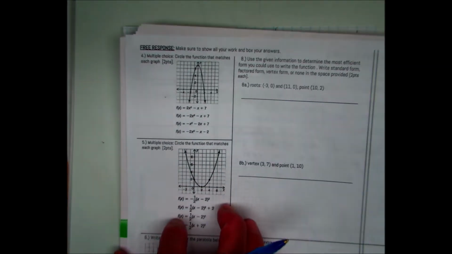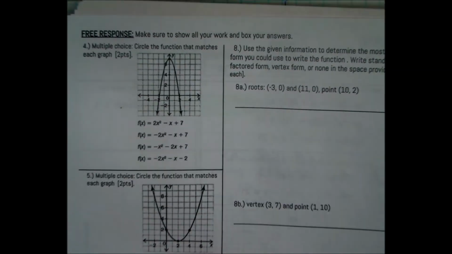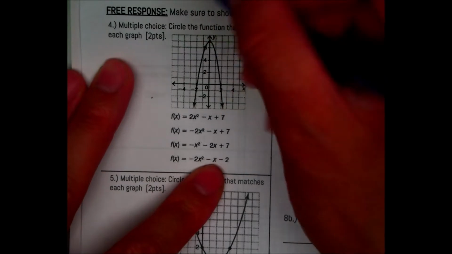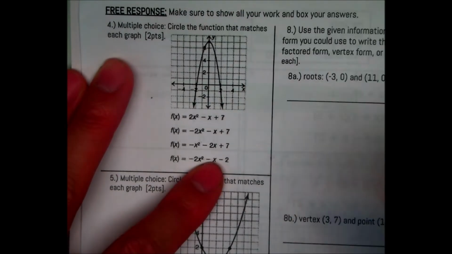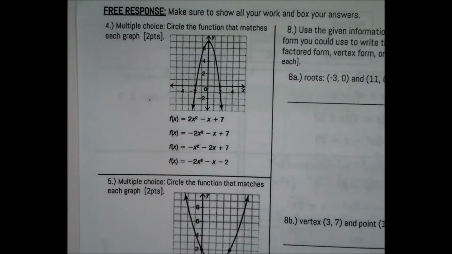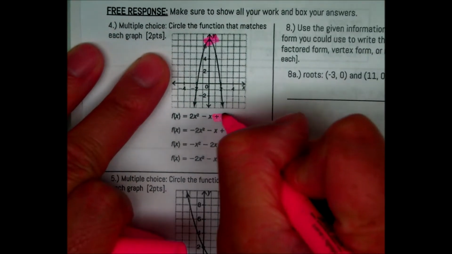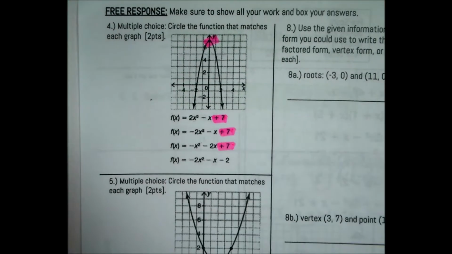Alright, let's go over the back side. Let me zoom in there. Make sure to show all your work and box your answers. Question number 4 is multiple choice. Circle the function that matches each graph. Okay, so a couple of things: here I have a y-intercept of positive 7. So it matches those two.